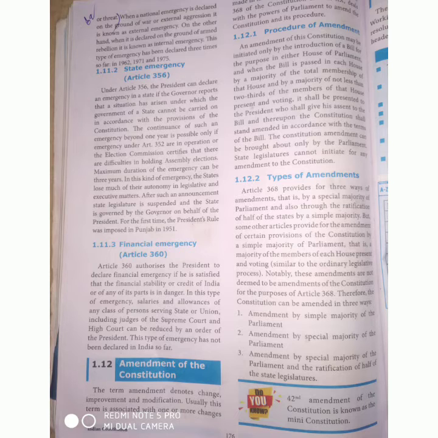Article 368 provides for amendments by a special majority of Parliament and also through the ratification of half of the states by simple majority. Here, ratification means the action of giving formal consent to a treaty or agreement. But some other articles provide for the amendment of certain provisions of the Constitution by a simple majority of Parliament, that is, a majority of the members of each House present and voting. Notably, these amendments are not deemed to be amendments of the Constitution for the purpose of Article 368.